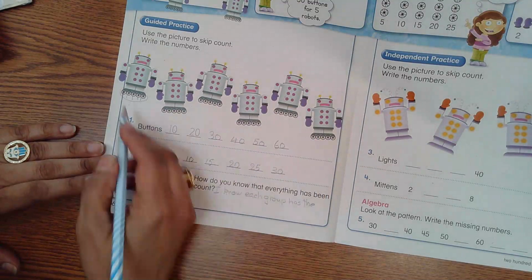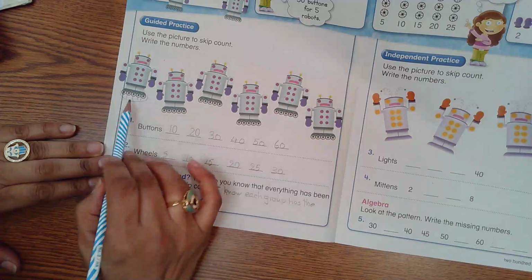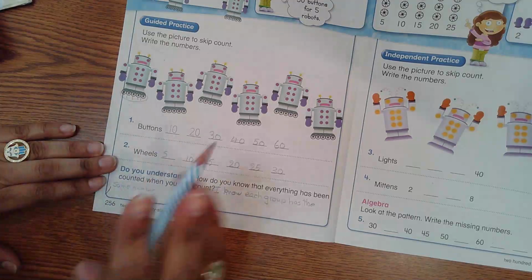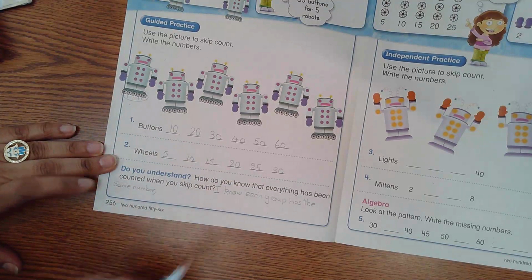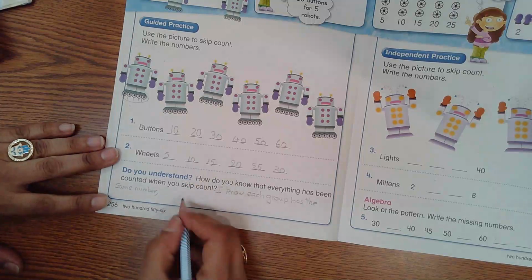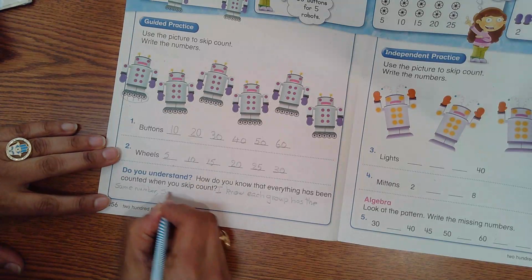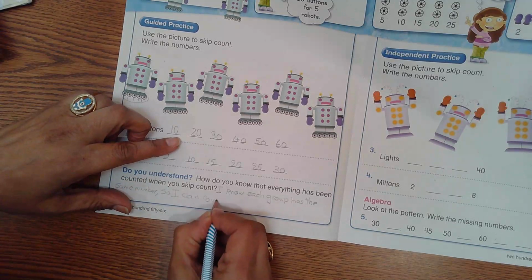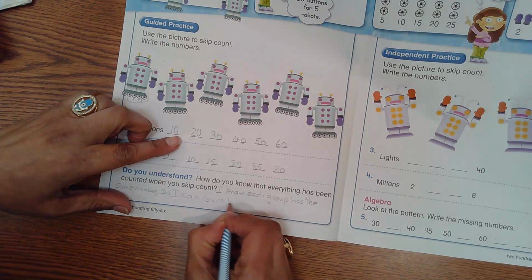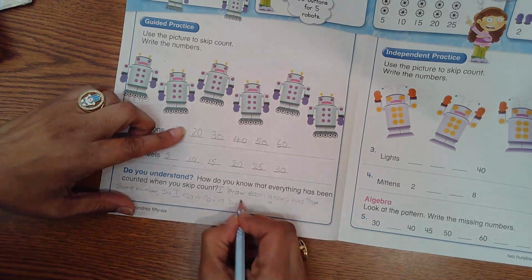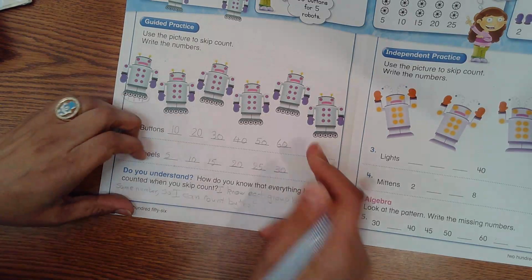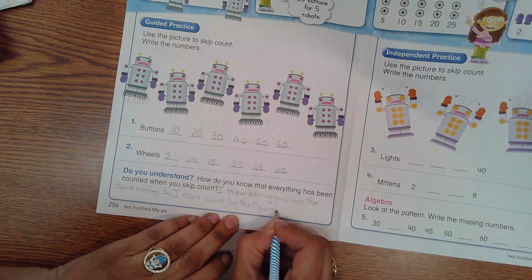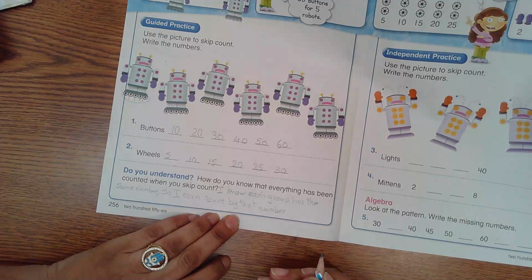So if I ask you to count the wheels, you know that each robot gets 5, so you know to skip count by 5. If I ask you to count the mittens, you know that each robot gets 2, so you can easily count by the group. So that we can say, I can count by that number if you're counting the wheels or the buttons or the mittens. All right.